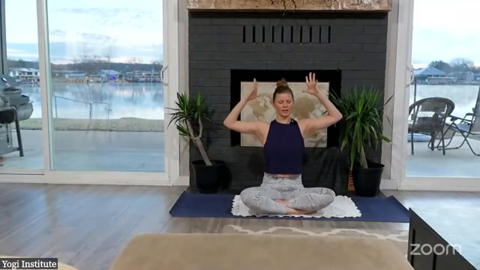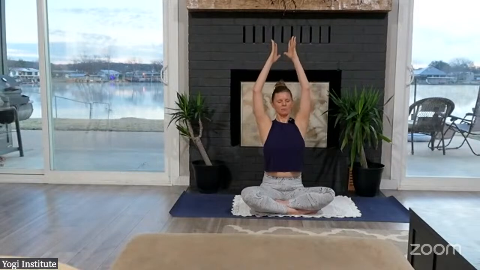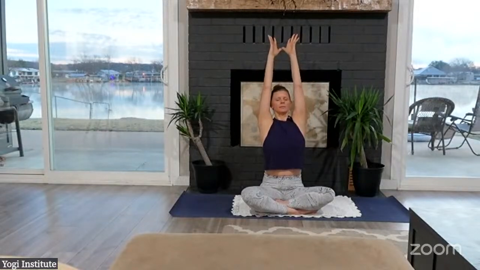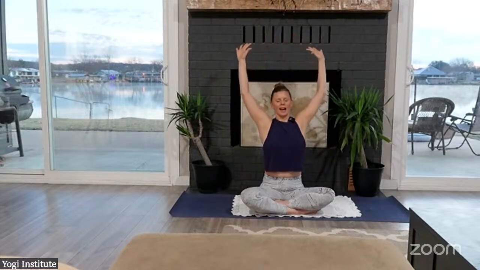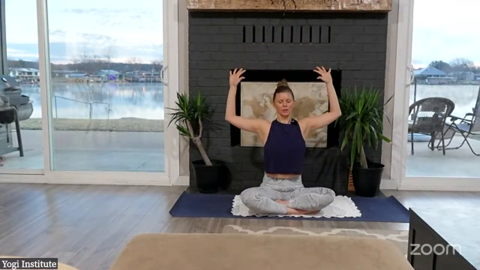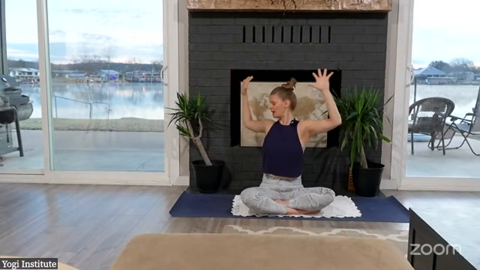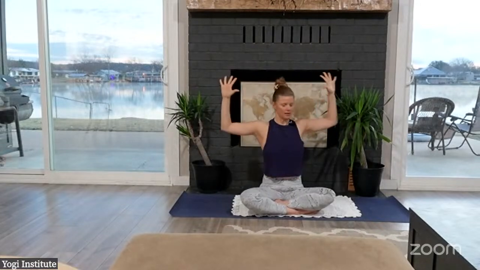Come through center. Inhale, arms up, activate Mula Bandha, squeeze up and in. Practice out the arms on that exhale. We're going to change direction of the breath. Inhale right, exhale left. Inhale right, exhale left.